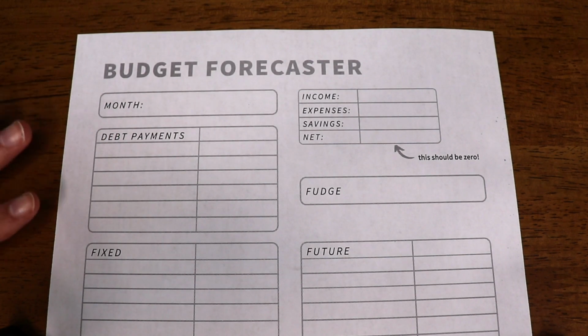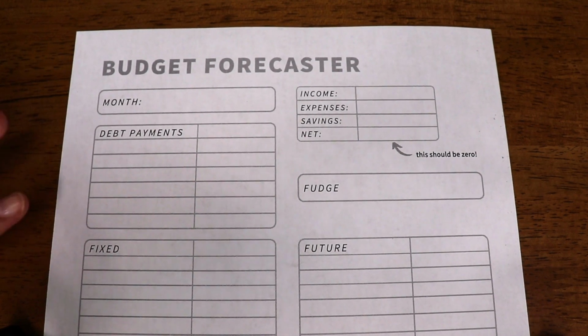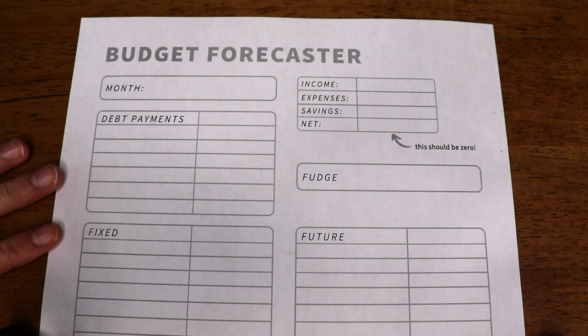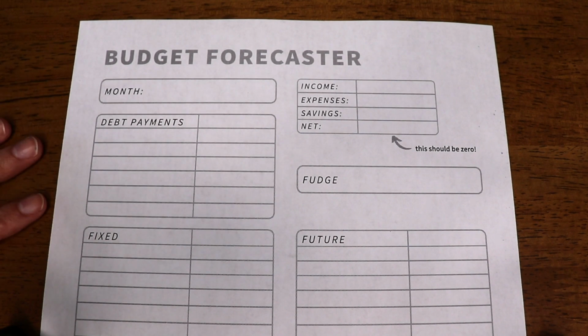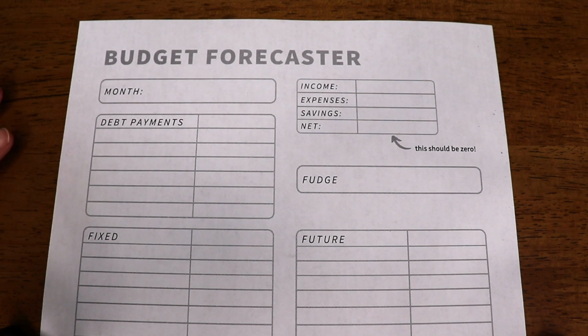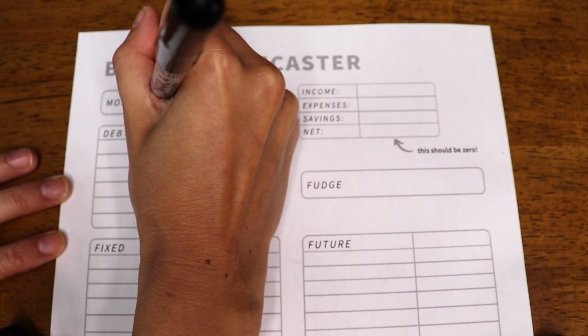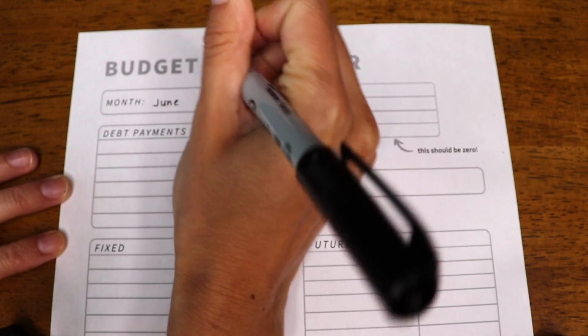But this forecaster template should be used with the budget toolkit. So you can get your ideas on paper first, and then you can go ahead and plug in your numbers into the digital spreadsheet and start tracking your expenses there. So let's go ahead and fill this out for June.